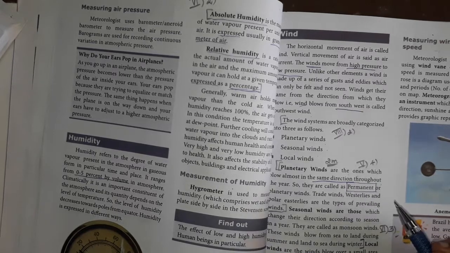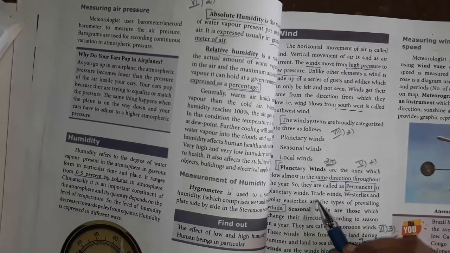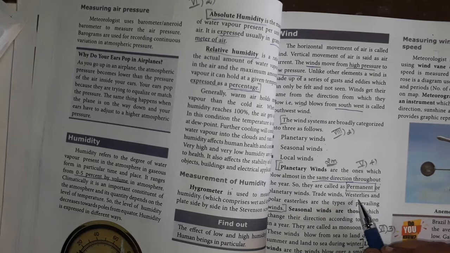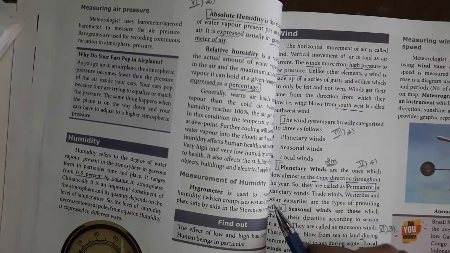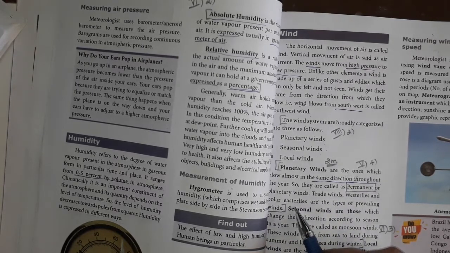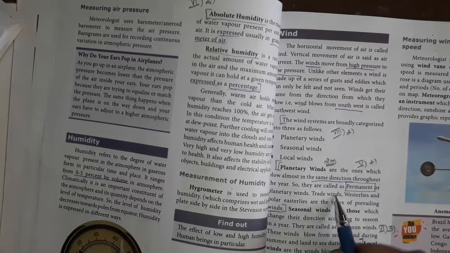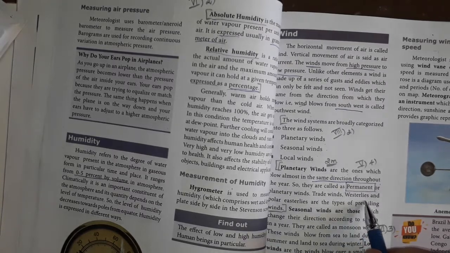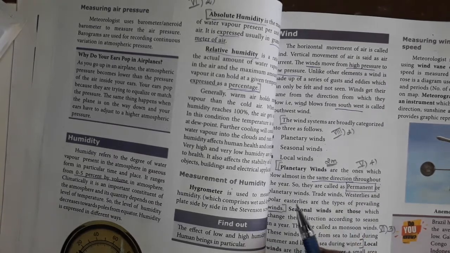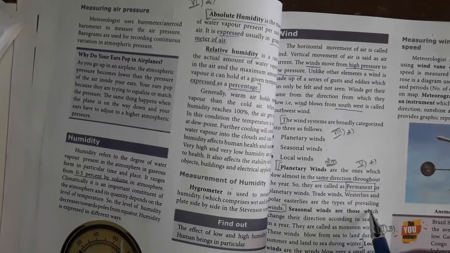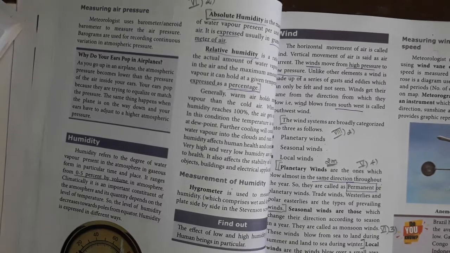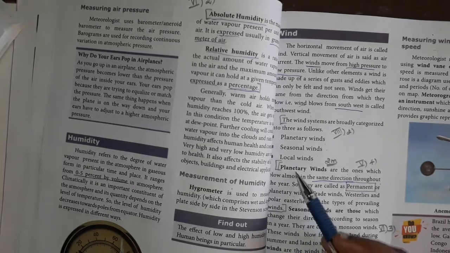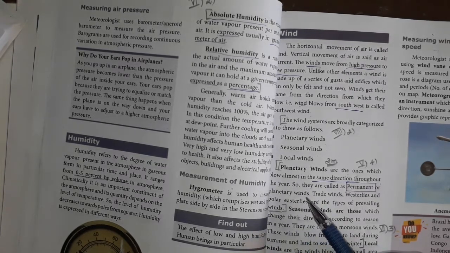What are the types? Trade wind, westerlies and polar easterlies are the types of prevailing wind. So it is a 2-mark question.